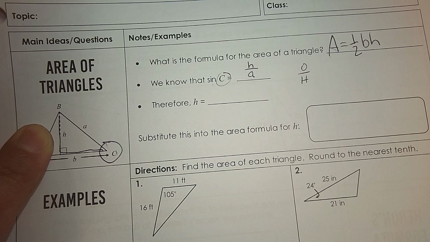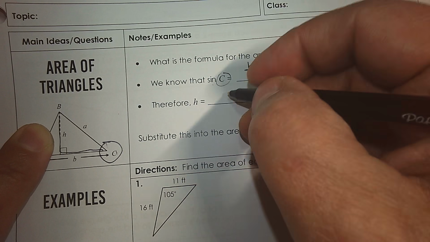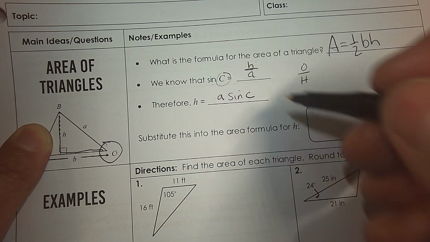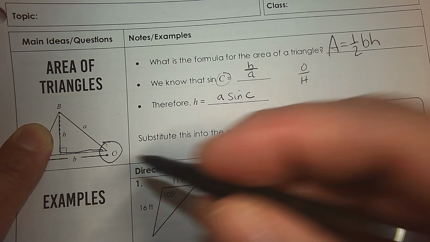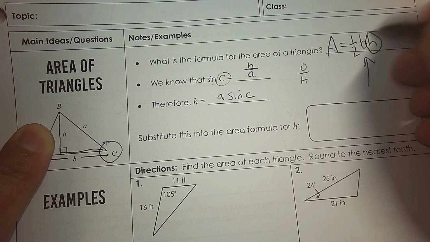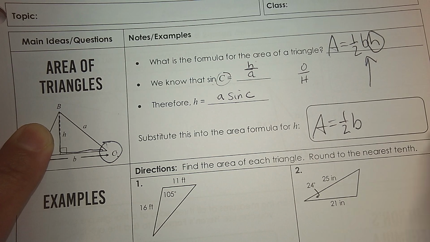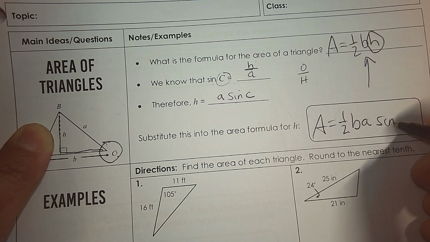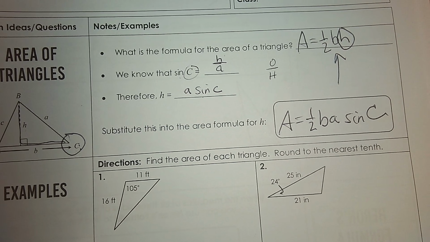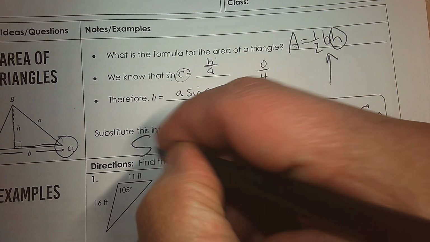Do you know to get H by itself, what's the inverse of dividing? You would multiply. So the height is A times the sine of the angle C. Now let's go back here. Take out the H, and what would you put in its place? And you have the formula to find the area of a triangle if you know side, angle, side.